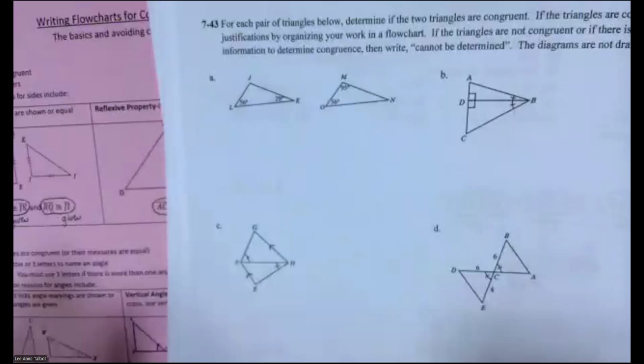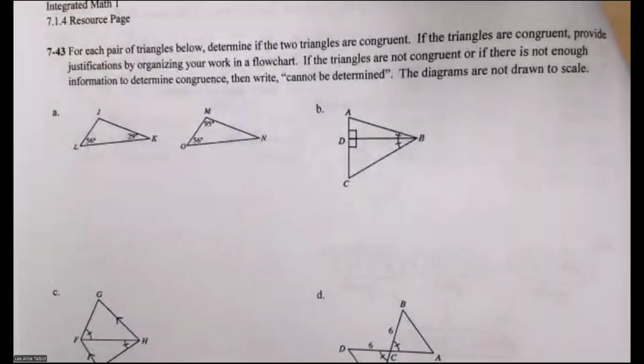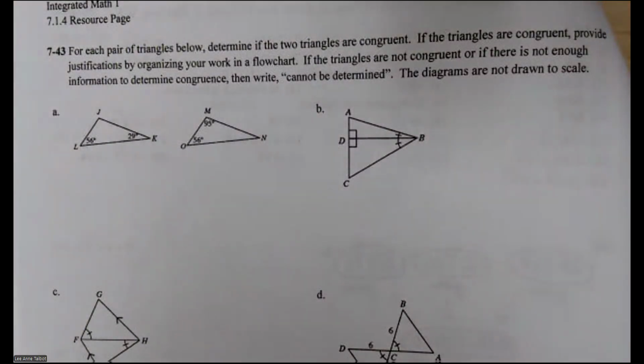I'm gonna have my pink sheet next to me for this. For each pair of triangles below, determine if the two triangles are congruent. If the triangles are congruent, provide justifications by organizing your work in a flow chart. If the triangles are not congruent or there's not enough information to determine congruence, then write cannot be determined. The diagrams are not drawn to scale.